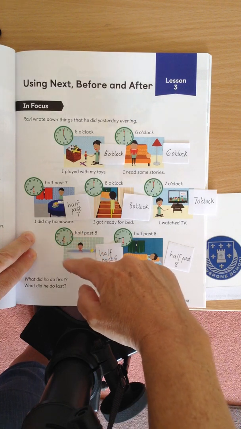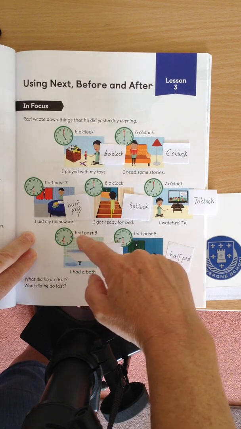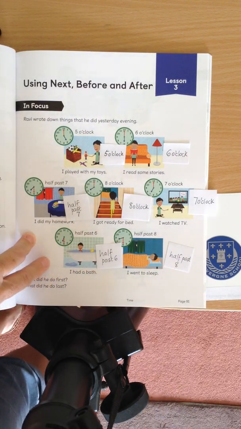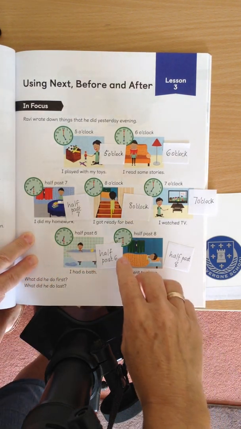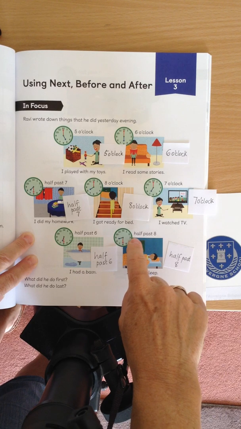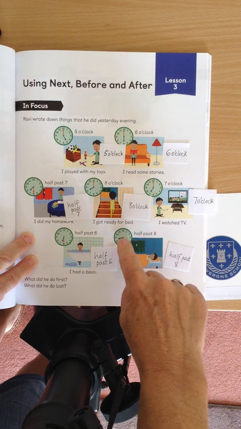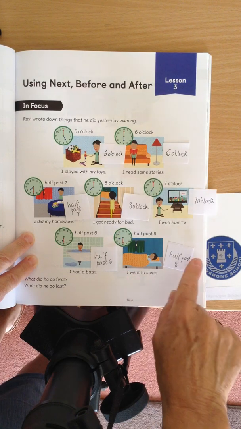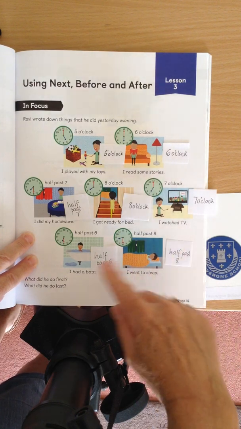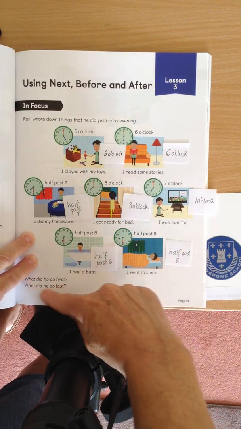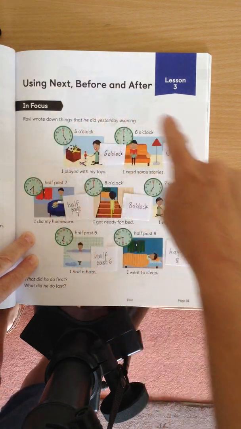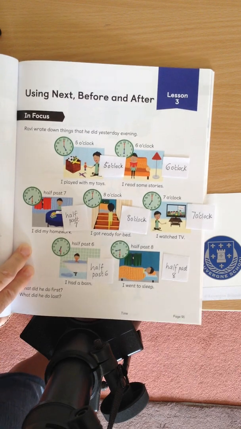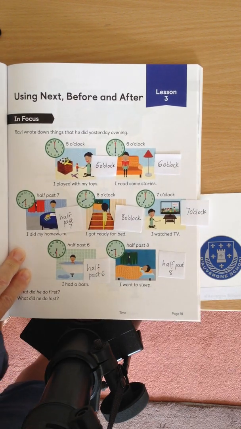The next clock and the next picture is 6:30. We're looking at the clock. I had a bath. And then the last picture says 8:30. It's gone past the 8. 8:30, I went to sleep. Now, the question says, what did he do first and what did he do last? Because these are not in the right order. So can we see if we could put them together in the right order?